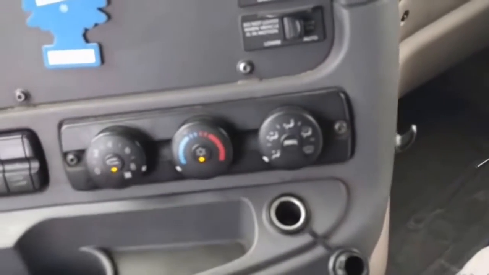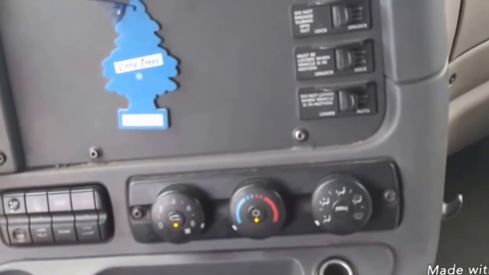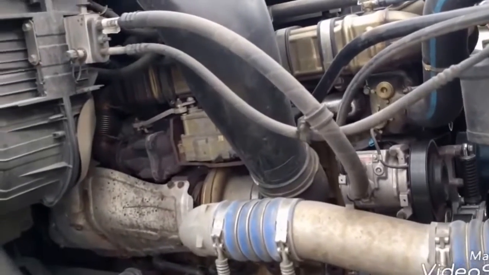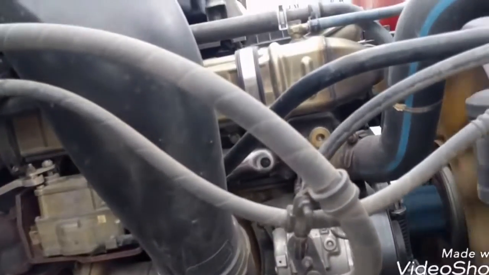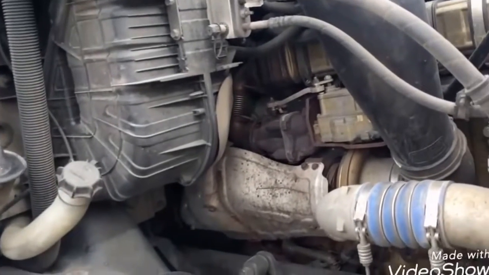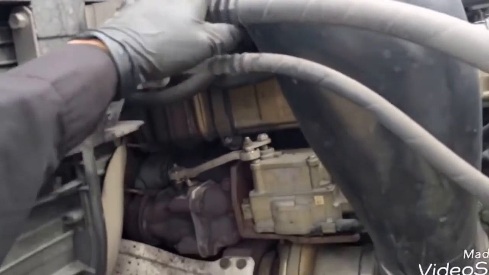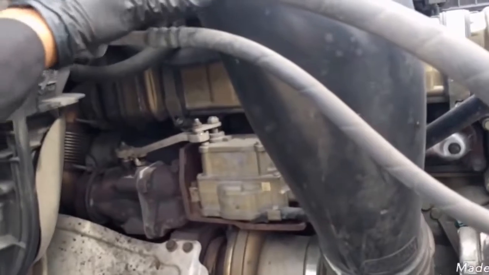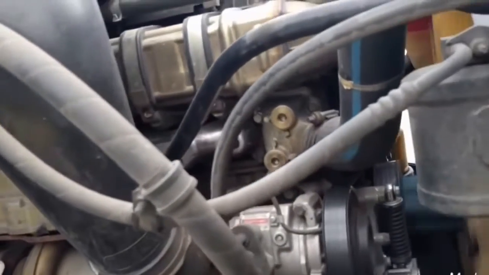If everything is working here, we go outside to check the compressor and to see if the fan is coming on. So now we can see that the AC compressor is working and the fan is getting activated. One thing we can do is see if this big line that goes to the compressor is cold enough. If this line is cold, that means the air conditioning is working fine.